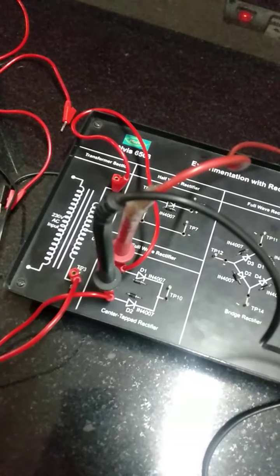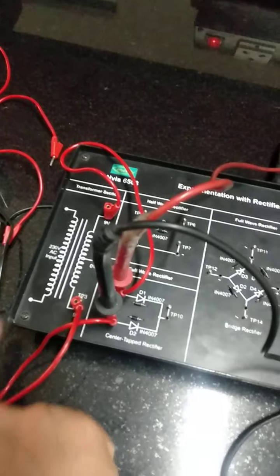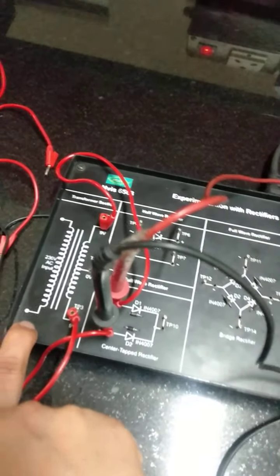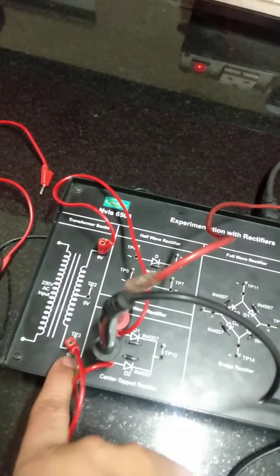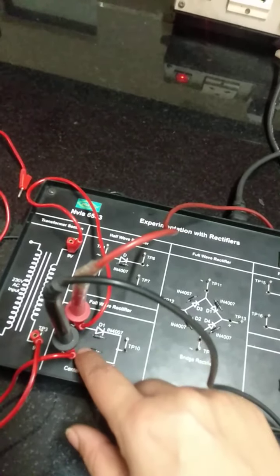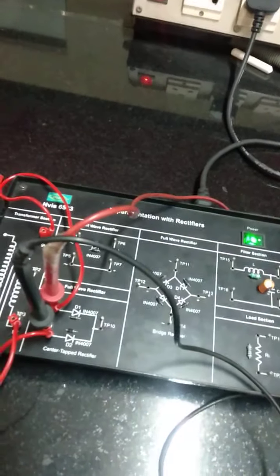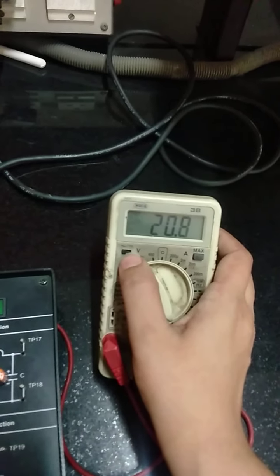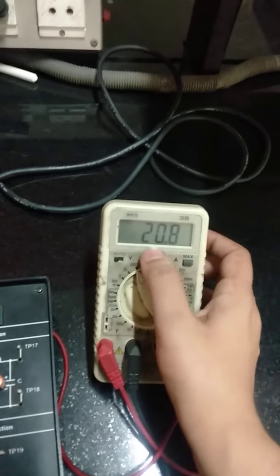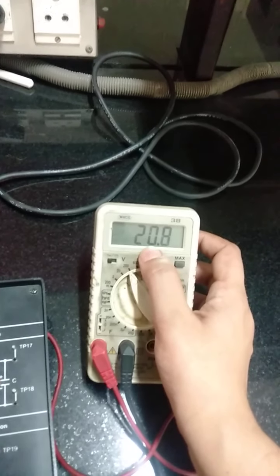Now I will proceed to the full wave rectifier. This is the circuit for AC to DC for the full wave rectifier. Here I have the step down transformer, and the AC supply is here. 9 volt is here for the negative half, and 9 volt is here for the positive half, so the input supply is nearly 18 volt. This is connected to the multimeter so that we can calculate that the AC supply is about 20 volt. This is the sign for AC and this is the voltmeter. It tells us that the AC supply input for the full wave rectifier is 20.